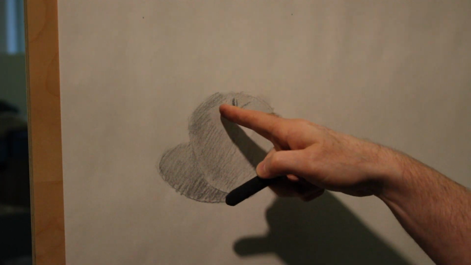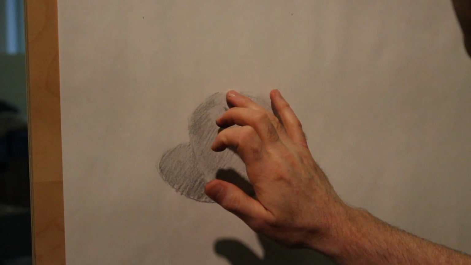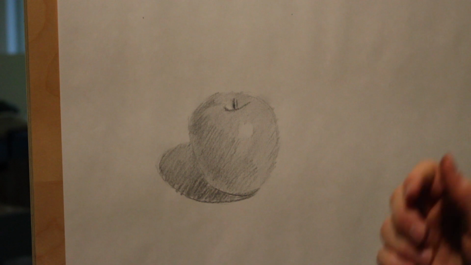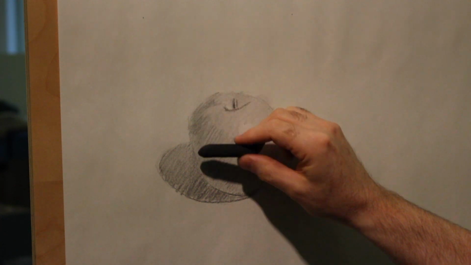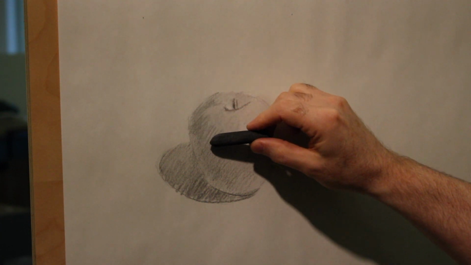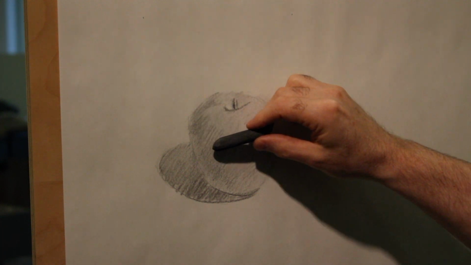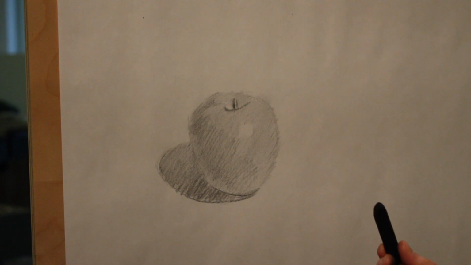Okay, so the dark part of the apple itself, the part that's in the dark, is referred to as the core shadow. Now, we can say that the core shadow is the whole dark area, but really the core shadow has two parts. The core shadow is the soft, dark part on the edge of the shadow. Inside the shadow, there'll be a reflection.